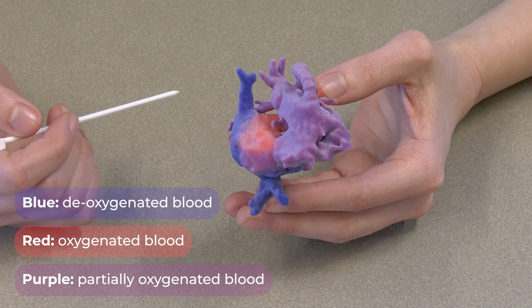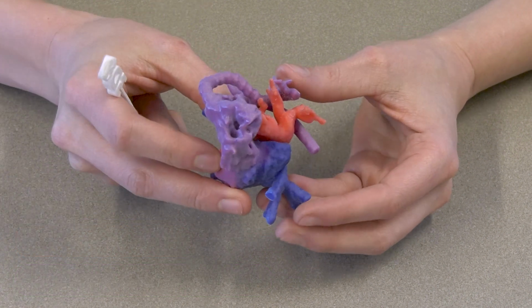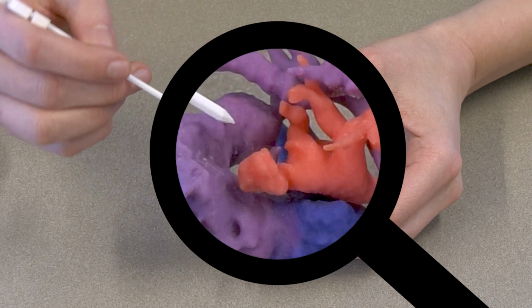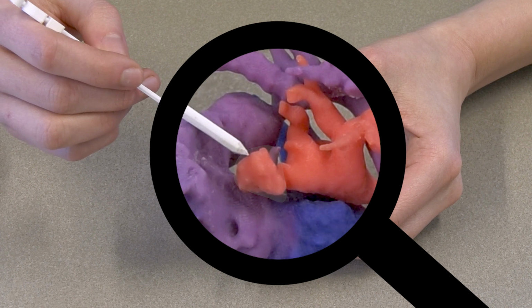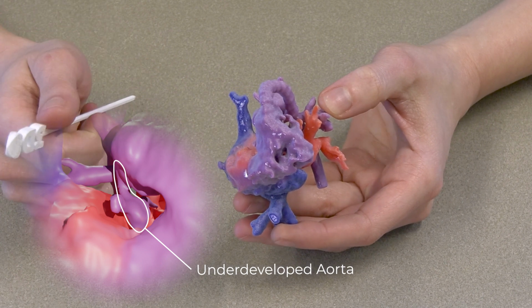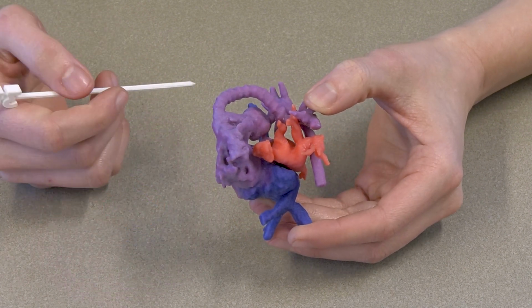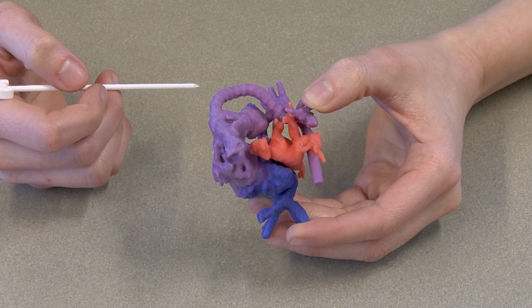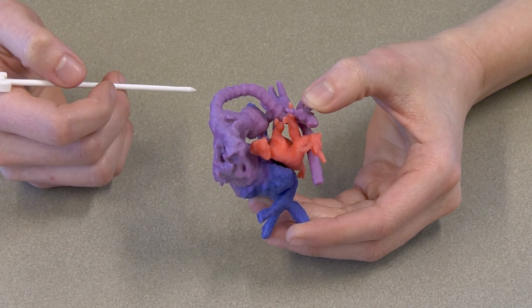Hypoplastic left heart syndrome describes any combination of features that results in a very small left side of the heart. This means that the mitral valve, which would be located here, the left ventricle, located here, the aortic valve and the aorta are underdeveloped or absent. The problem with hypoplastic left heart syndrome is that the heart cannot get enough blood to the body because the left side of the heart is too small. These babies need ICU care and surgery to survive.